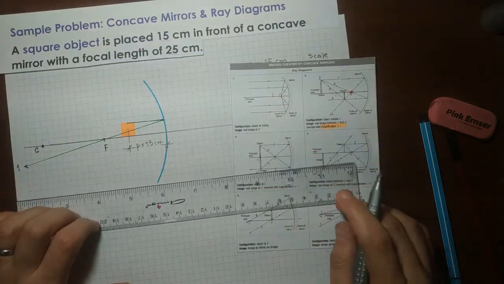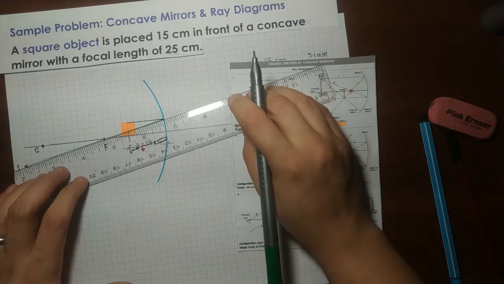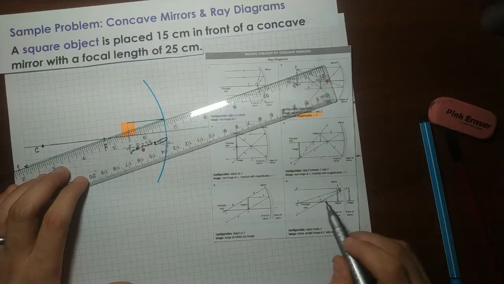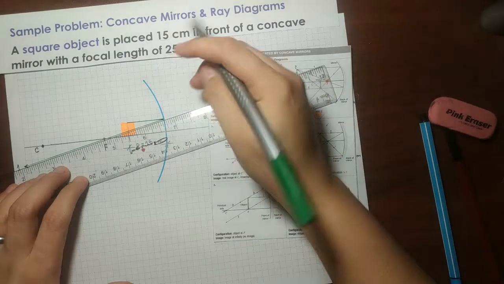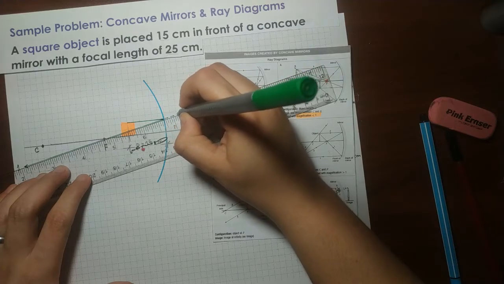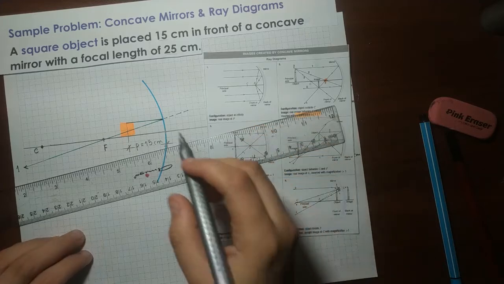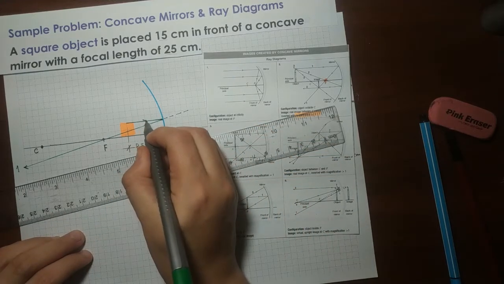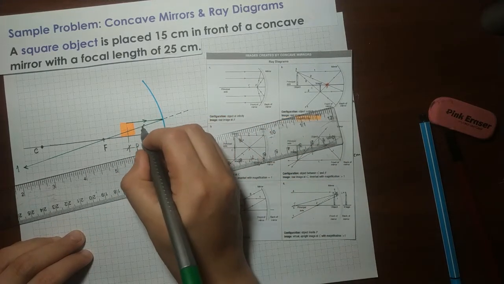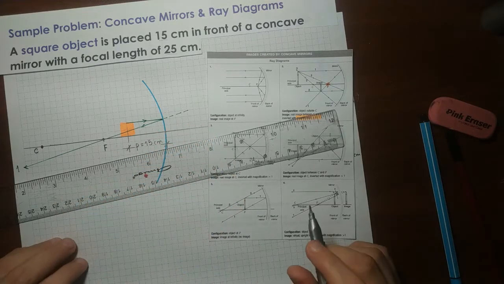Now my second ray, take a look. Now this ray is going to be projected in the back of the mirror. So you will project a dashed line in the back of the mirror like I did over there. That is the first ray. So it comes from the top of the object, returns in this position.